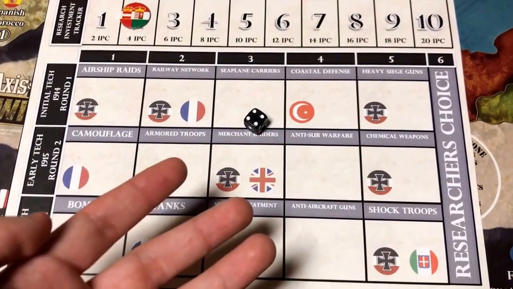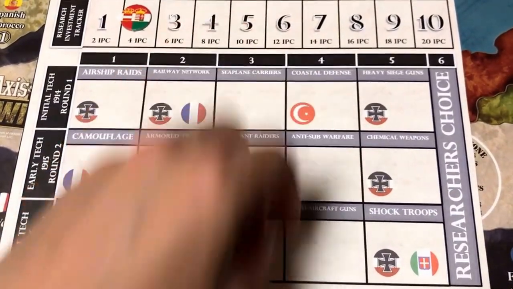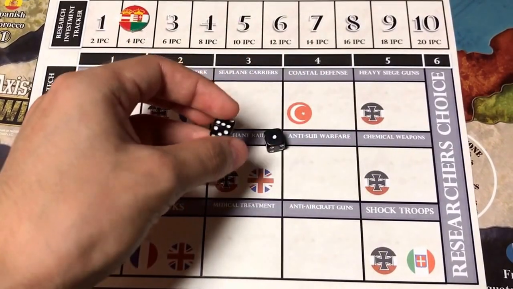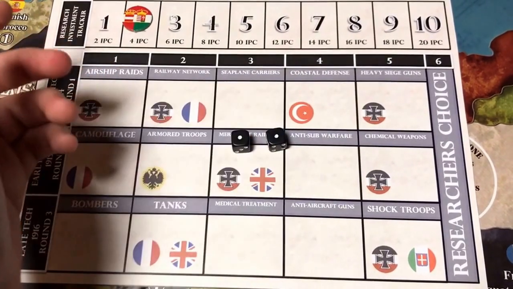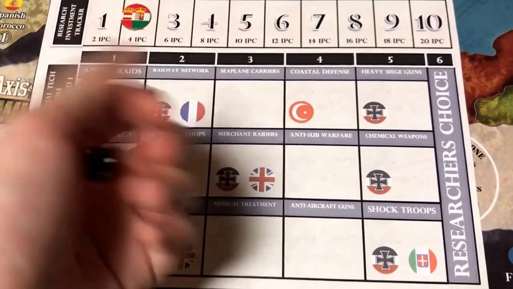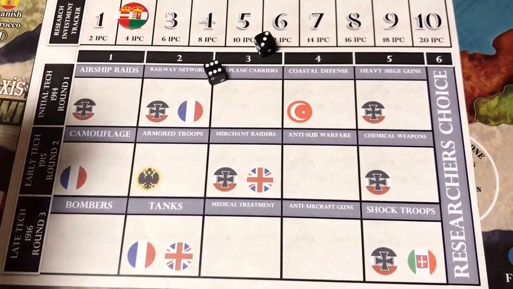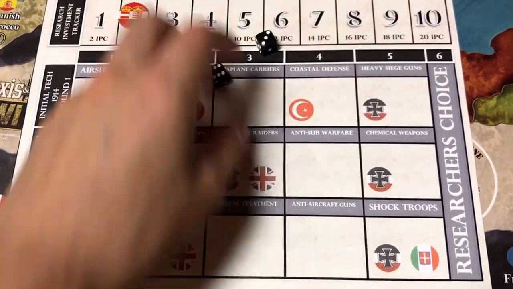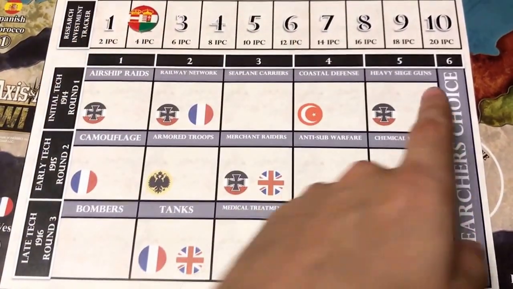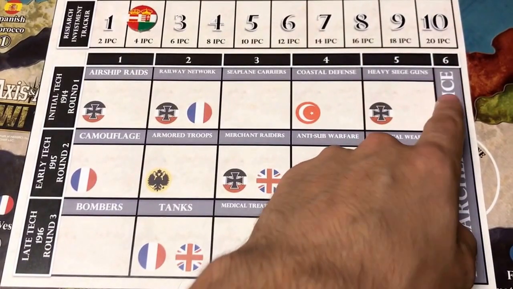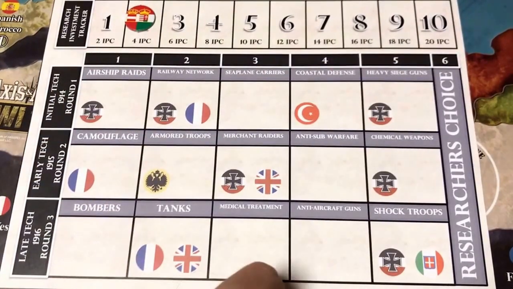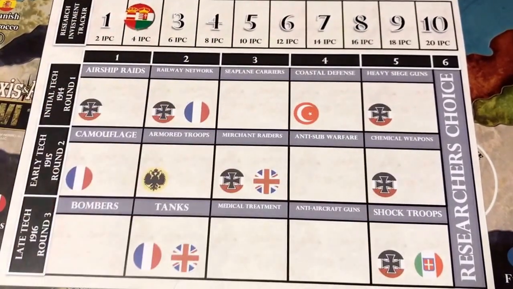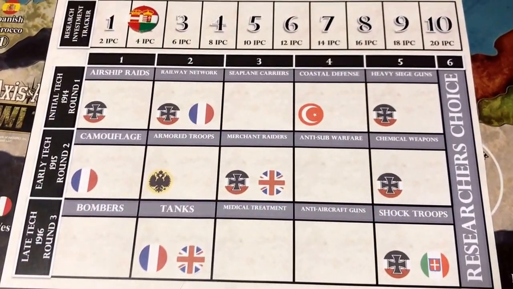Now if we had multiple 1s, for example, if we had rolled 2 1s, then we would roll both of them and pick in between those 2 options. So either pick 6 or 3. Now 6 was researcher's choice, which means we could pick any that we wanted. We could pick in between the options.